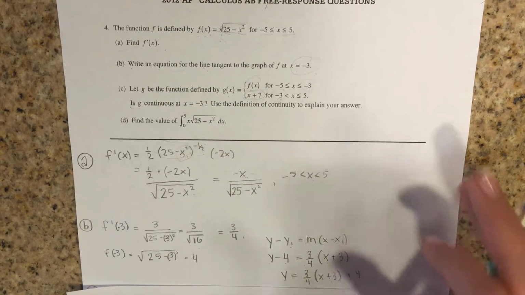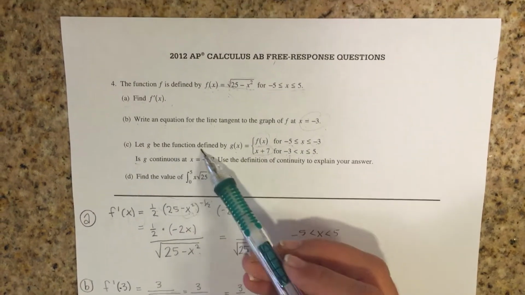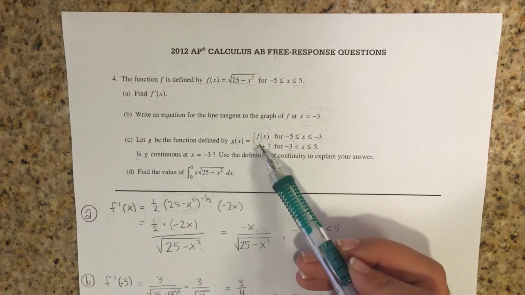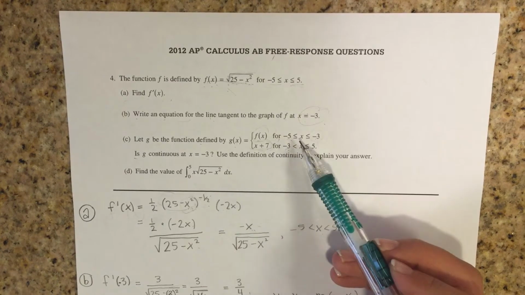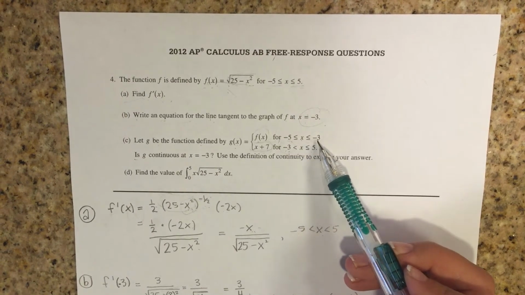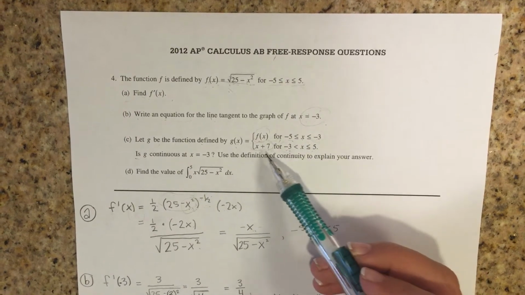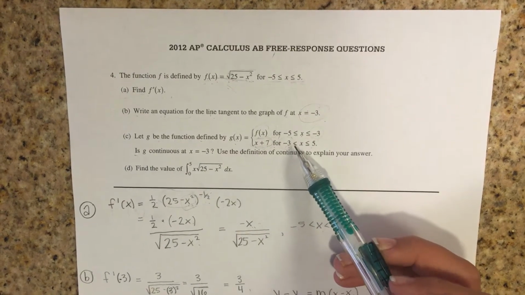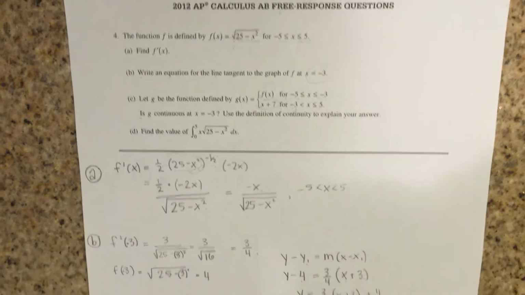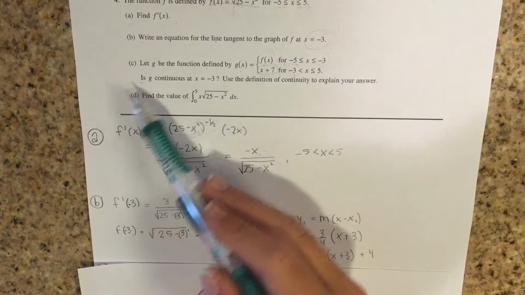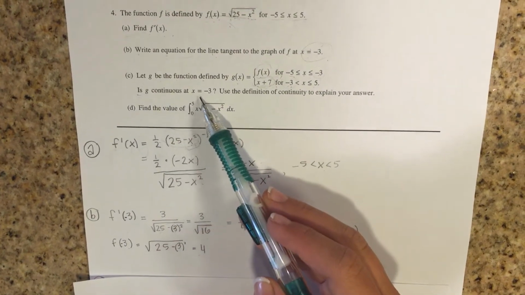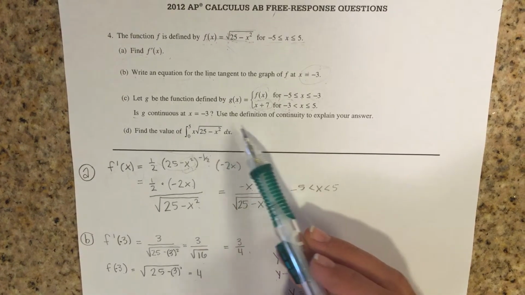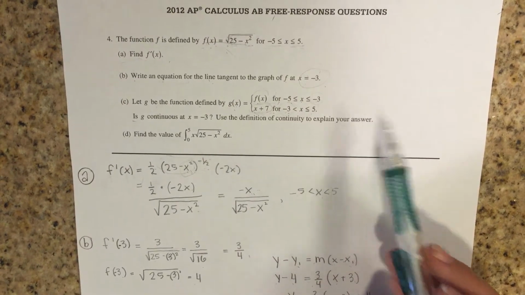Part C says, let g be the function defined by g of x equals f of x for the x values between -5 and -3, and x plus 7 for the x values between -3 and 5. So this is a piecewise function. Is g continuous at x equals -3? Use the definition of continuity to explain your answer.